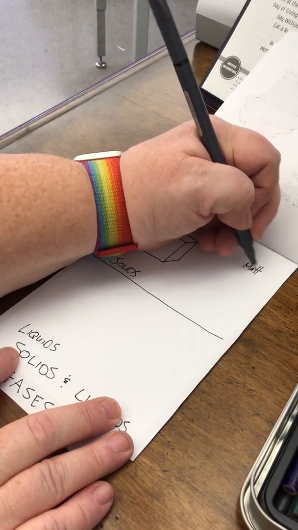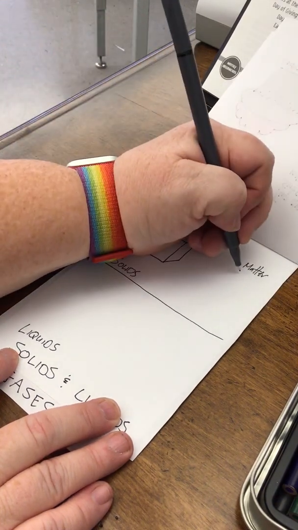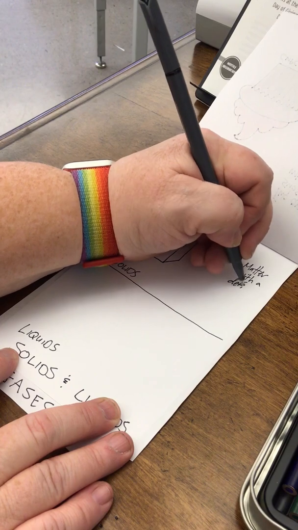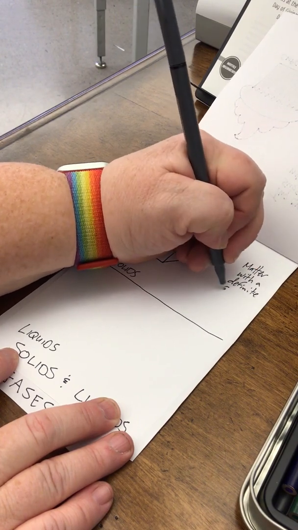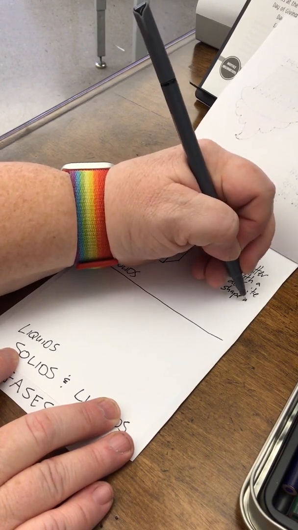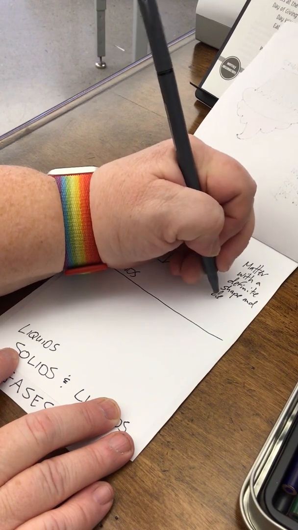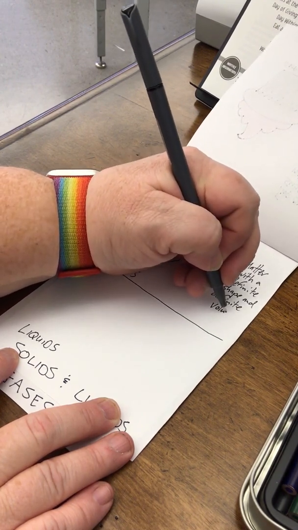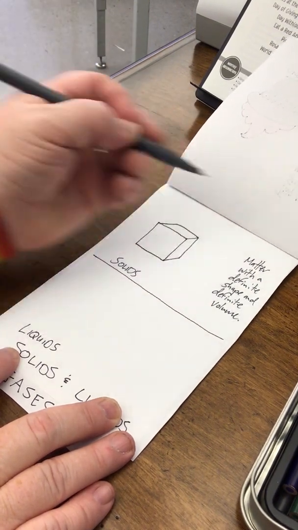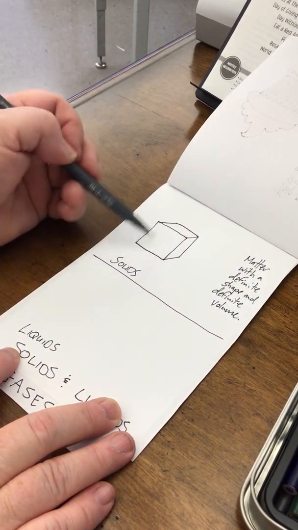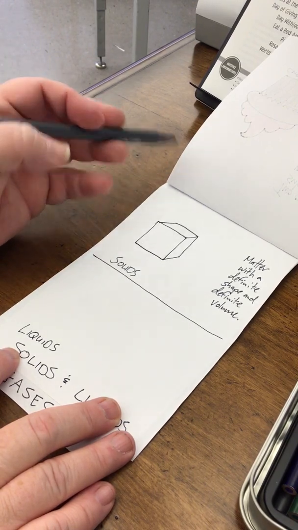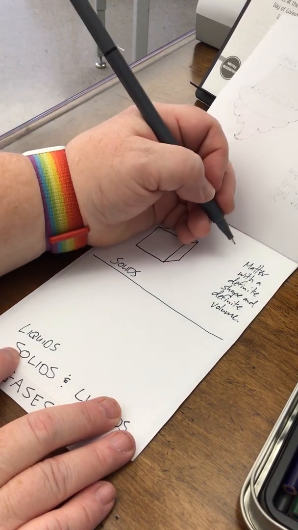So we're going to write our definition as matter with a definite shape and a definite volume. And so what that looks like is, if it has a definite shape, it has a shape that you can recognize, like a cube or a triangle or something like that.